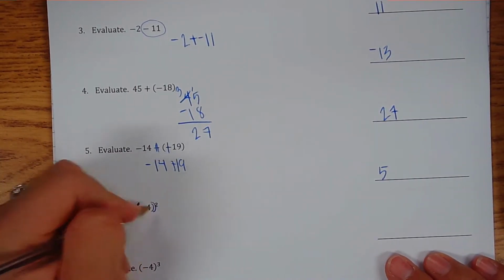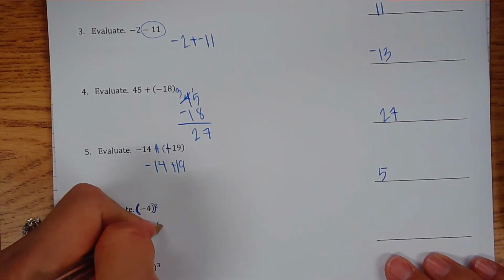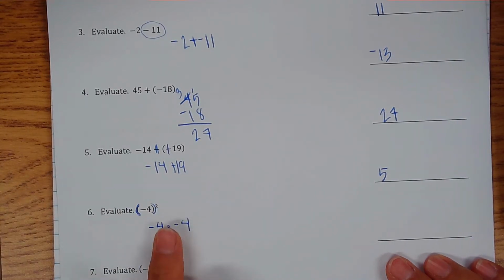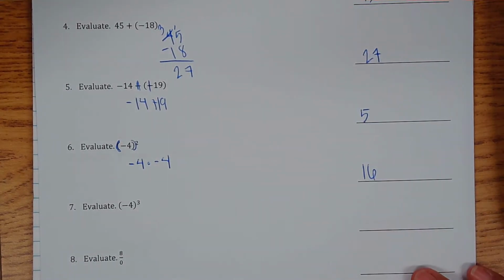Okay, this one, tricky one. See how this time the negative is inside of the parentheses? So that's technically negative 4 times negative 4. You include the negative when you square it, which gives you a positive 16.